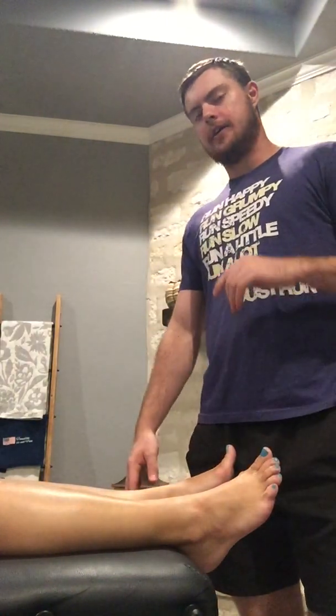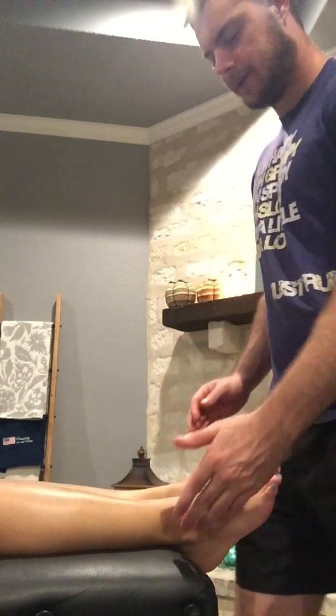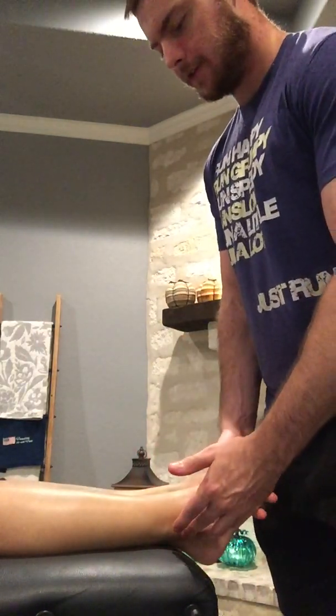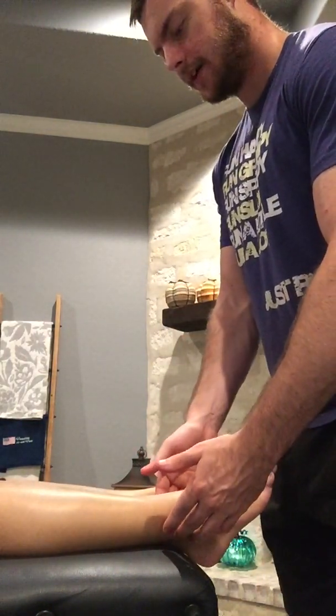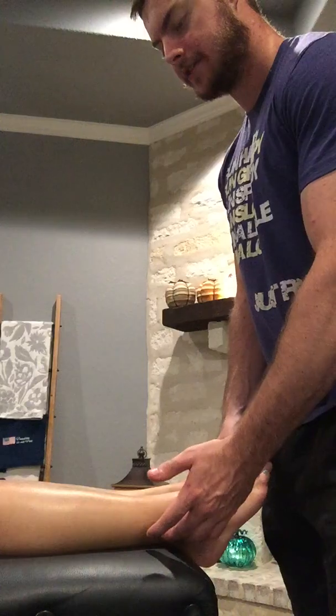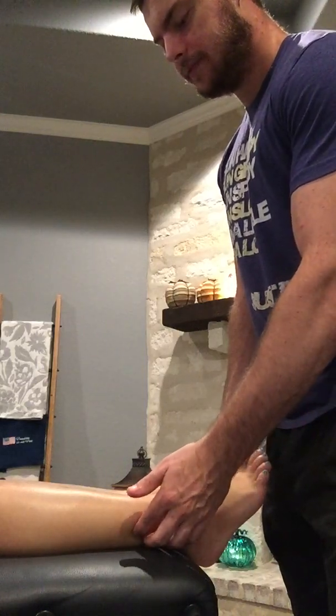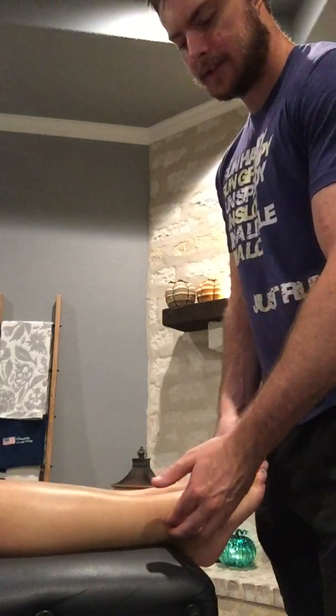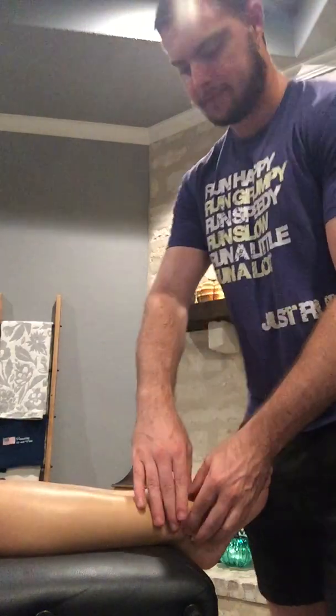All right. So the first two are going to be pain over the posterior aspect of the distal 6 centimeters of the patient's fibula and lateral malleolus.